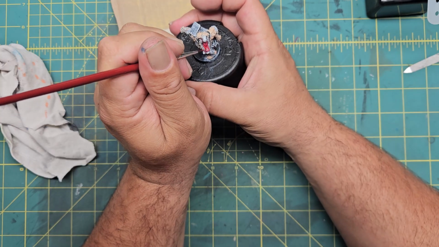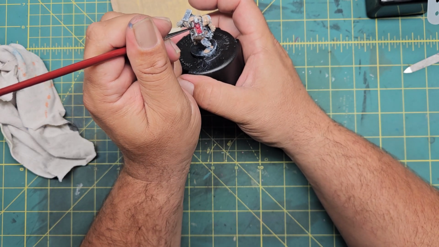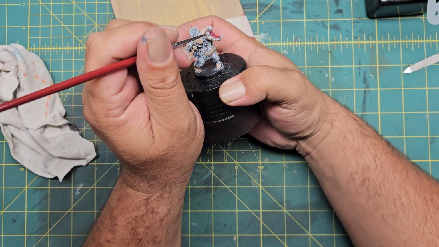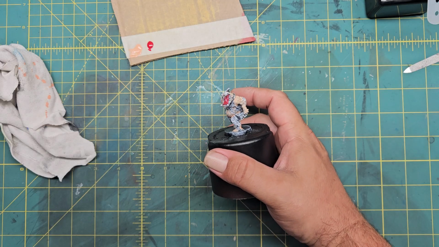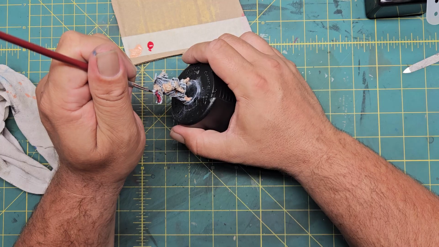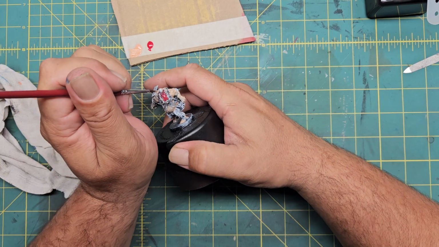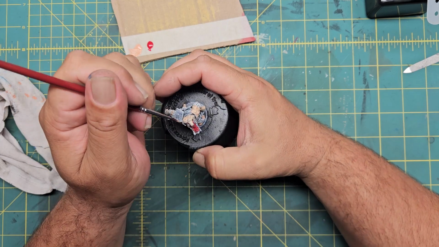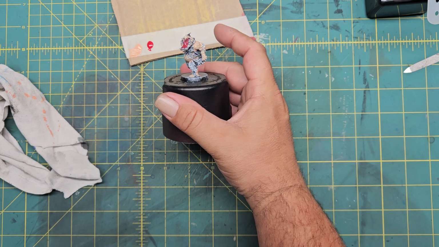All right, so I have that coated kind of red. I'm going to come back and touch those teeth up, so if you get a little bit of red on the teeth, it'll be okay. Just want to make sure you get down in those gaps, though. That's what matters. And the top of his skull looks like it's flesh toned, or top of his head, so I'm going to come back and touch that up. Again, not worrying about the beauty of coverage.